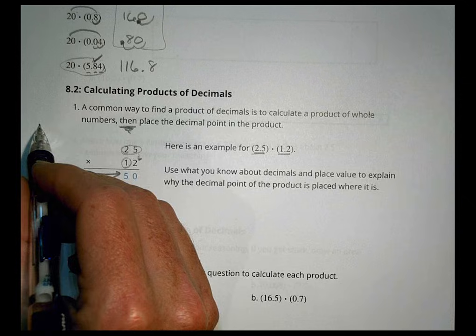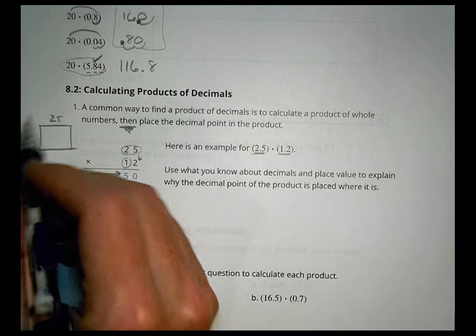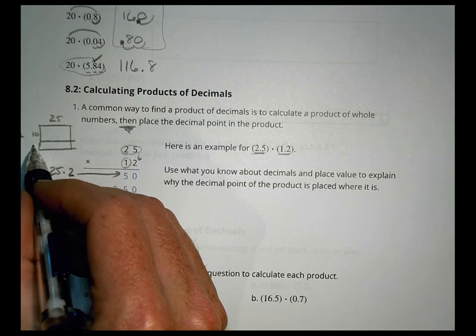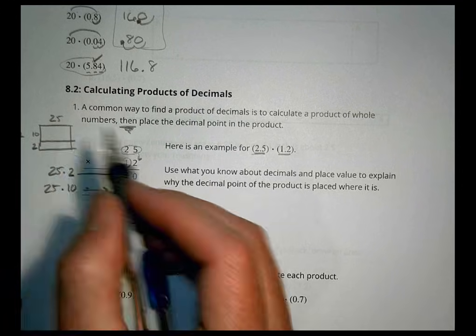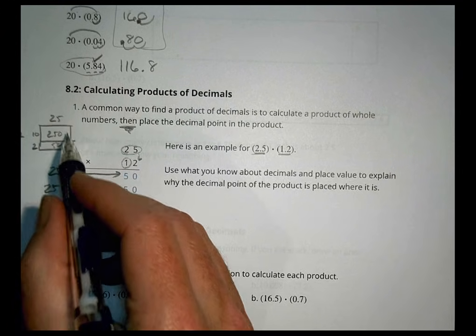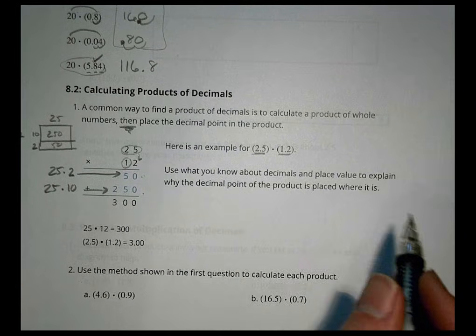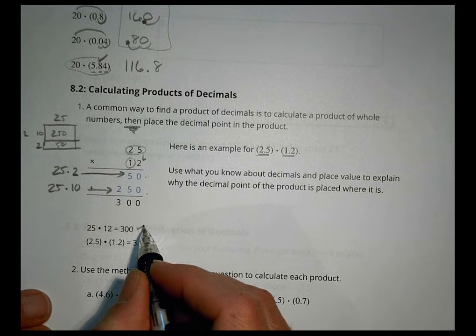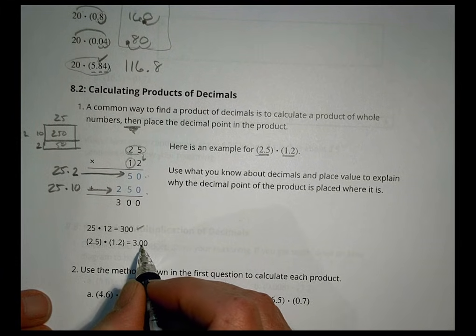This is like what we did before with the rectangle, saying, well, I have 25 here, and I have 12 here, and what I'll do is I'll make this into a 10 and this into a 2. Okay, so 25 times 10 is the 250, and 25 times 2 is the 50. So those are the two parts. That's where these come from. So then that's where we get here. So 25 times 12 is 300, which makes 2.5 times 1.2 equal to 3.00.